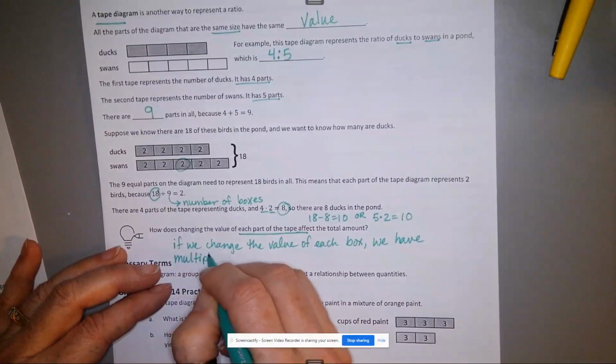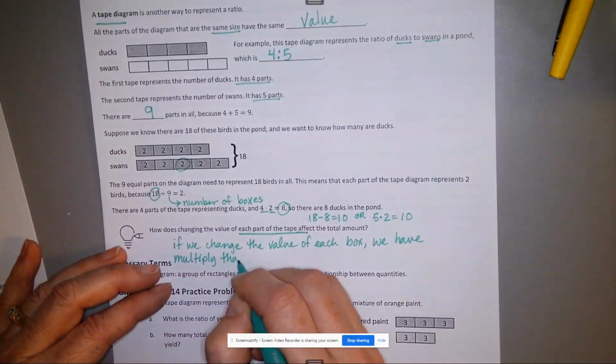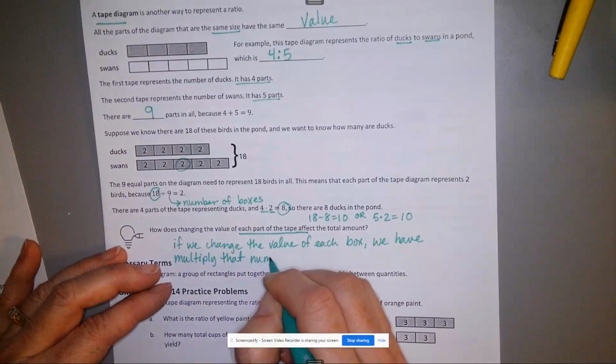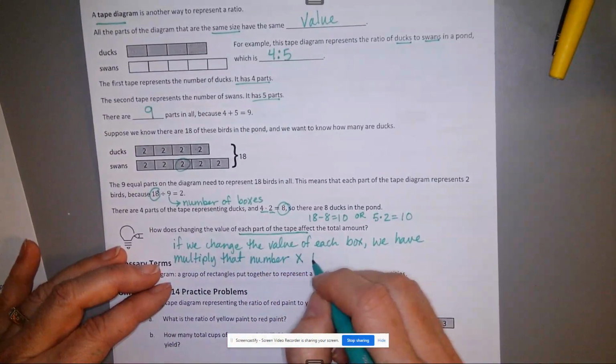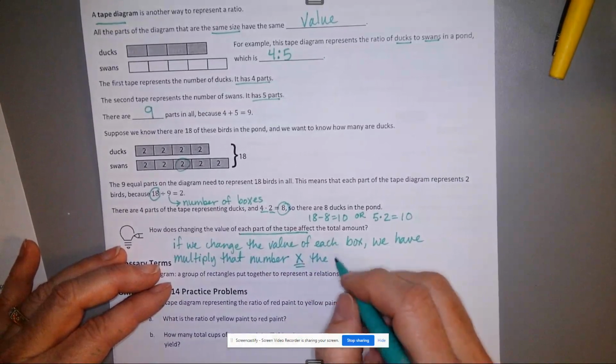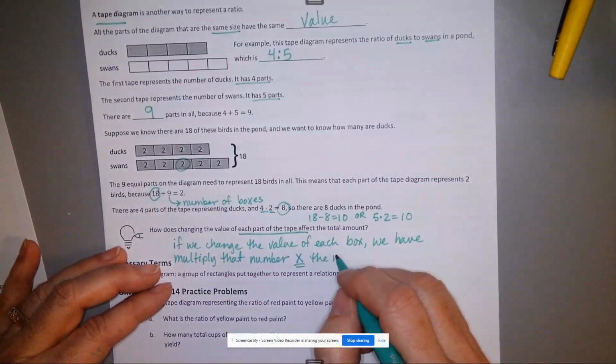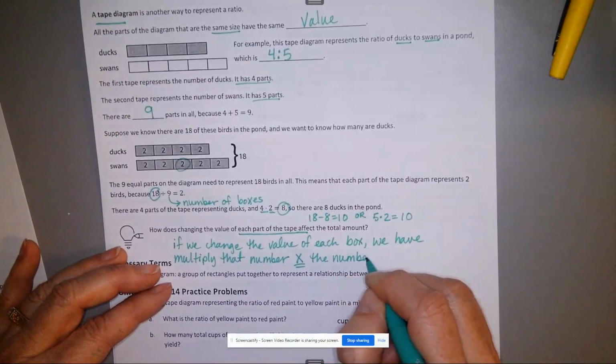Multiply that number by the number of boxes.